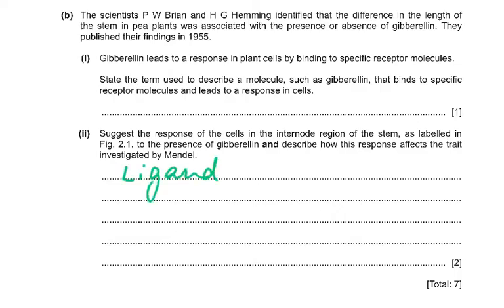Either you could have said ligand, or you could have said a hormone. You could have even said hormone, that was allowed. Or you could have said a cell signaling molecule. So you could have said any of these things. So you could have said here ligand, which is simple, or a cell signaling molecule, or you could have said a hormone.